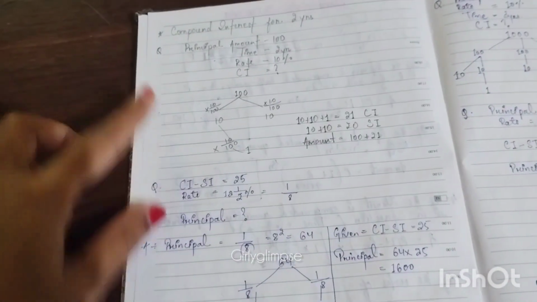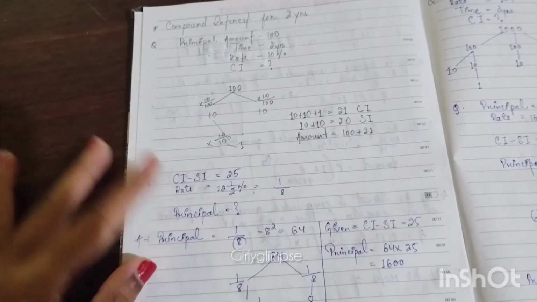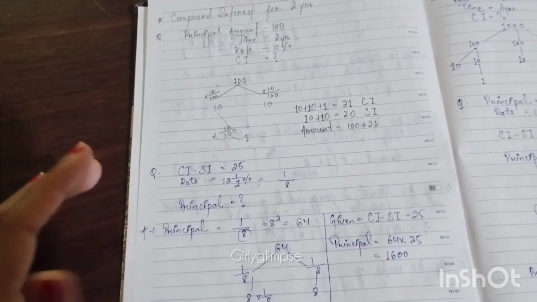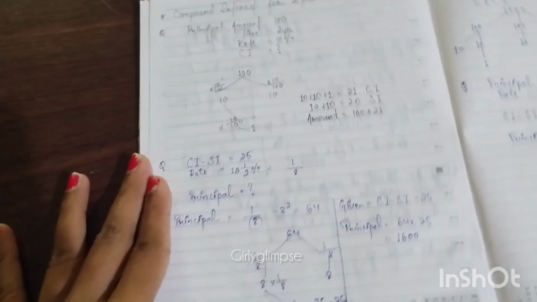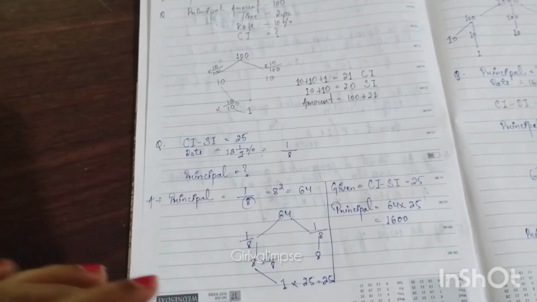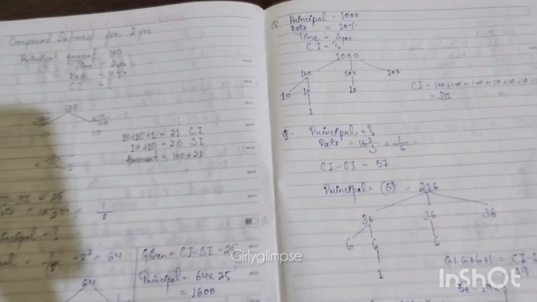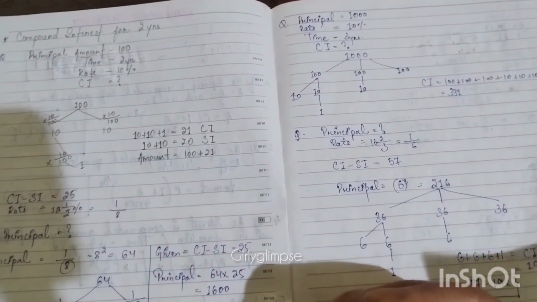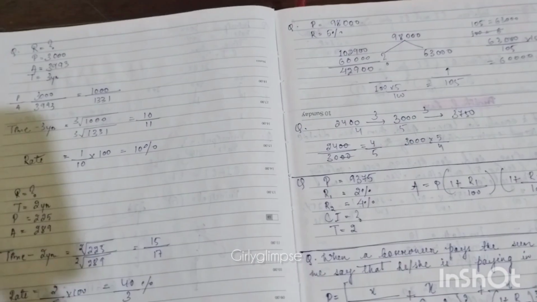Then you have different methods to solve compound interest: the tree formula, the ratio, then the AB formula. These are the shortcut methods through which you can solve. I rarely use this method. I use the ratio method by Career Definer.